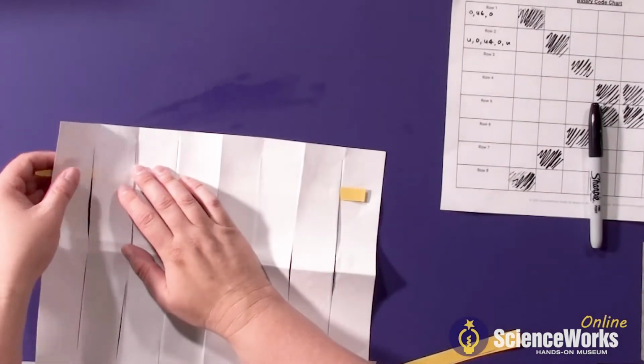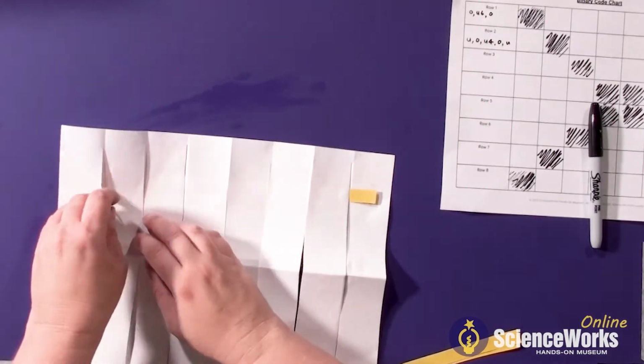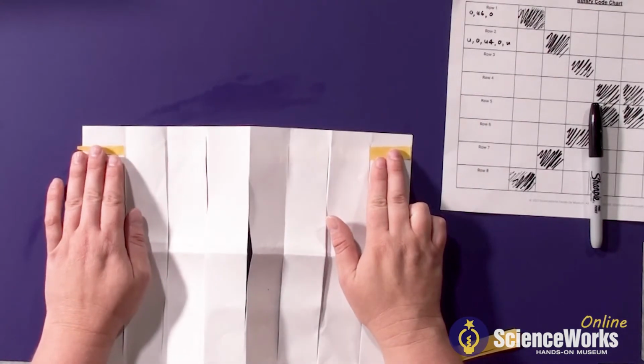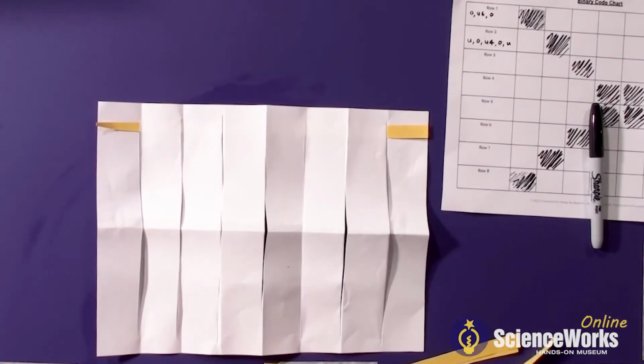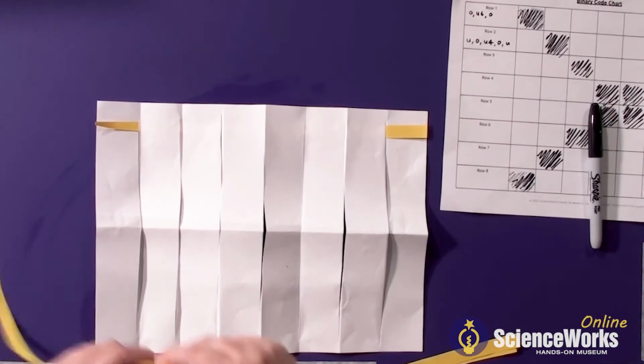My little strip just jumped out the other side. So that's row number 1. For row number 2, we go over 1, under 1, over 1, under 4, over 1, under 1.